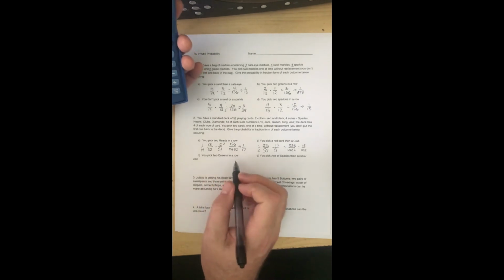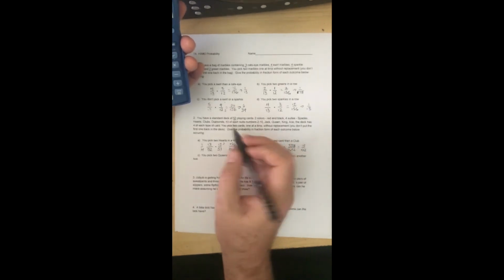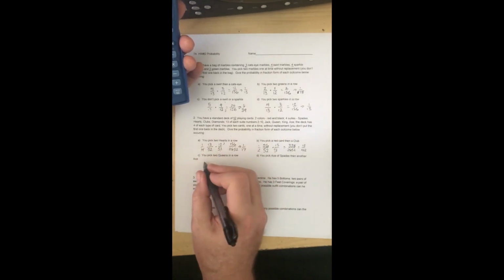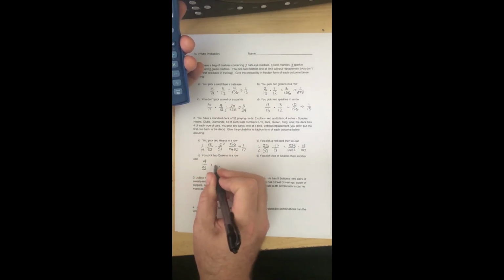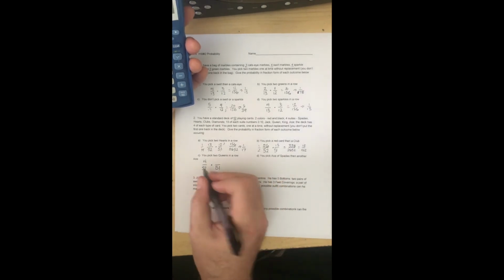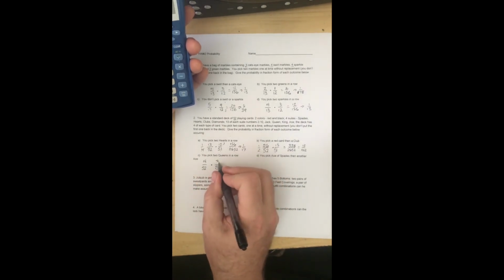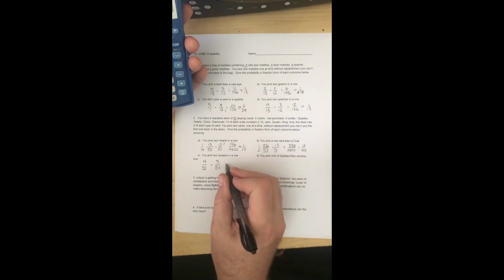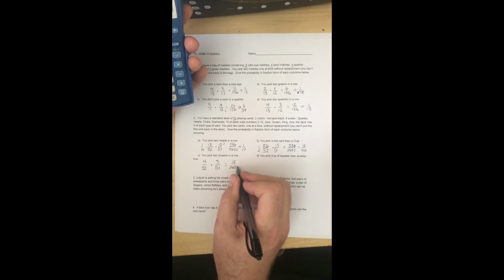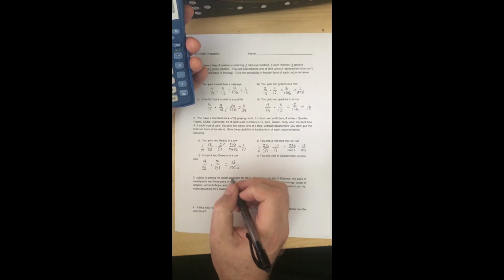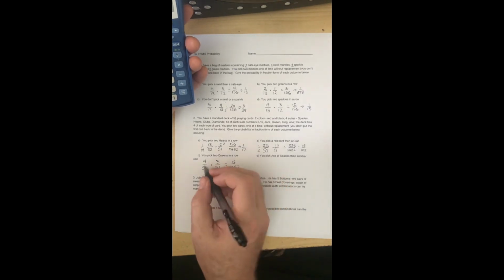I'm going to pick 2 queens in a row. All right, so there are 4 of each type of card. So there's 4 queens in the deck out of the 52 on the first pick. On the second pick, I only have 51 cards left because I didn't put the first one back. And I only have 3 queens left. So that's going to be 12 over 2,652. I'm going to do some quick simplifications over here.